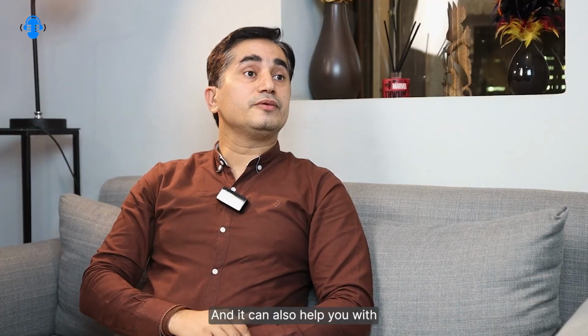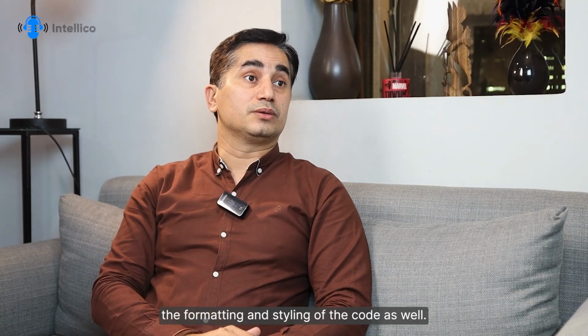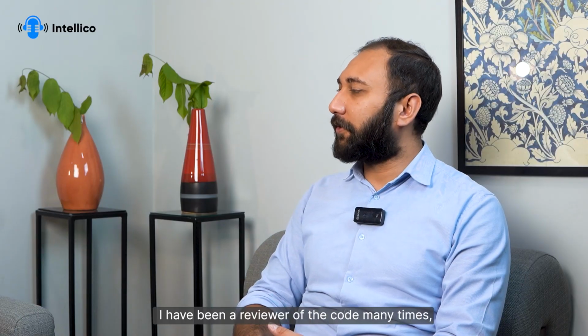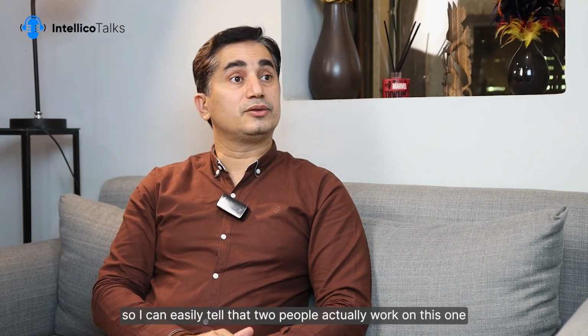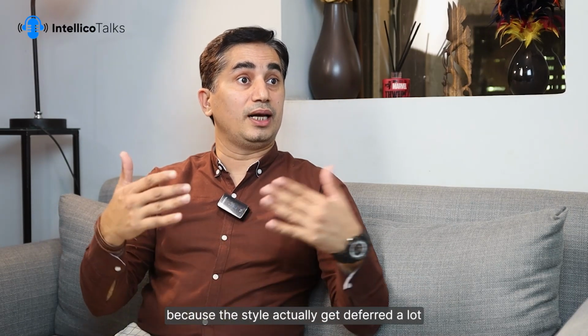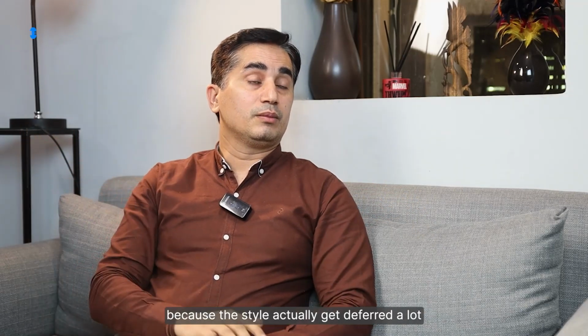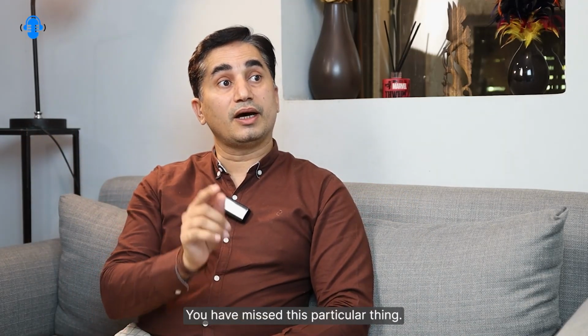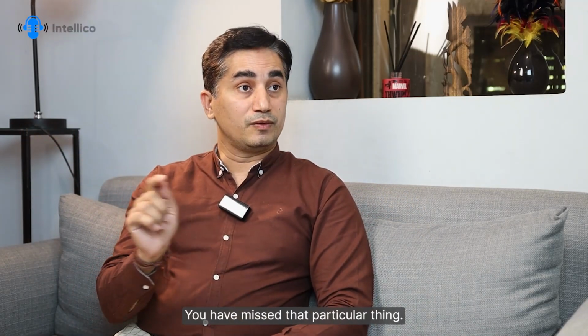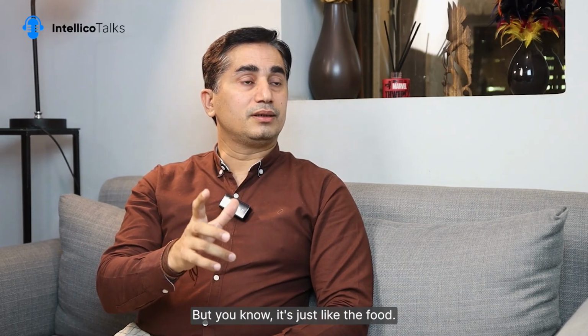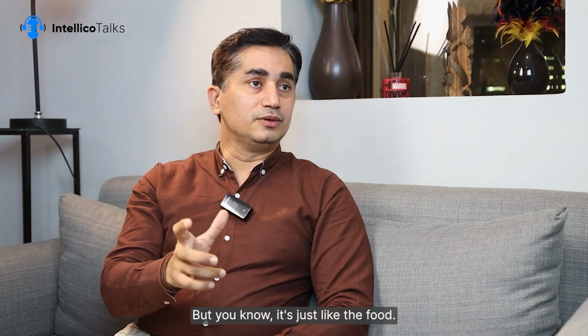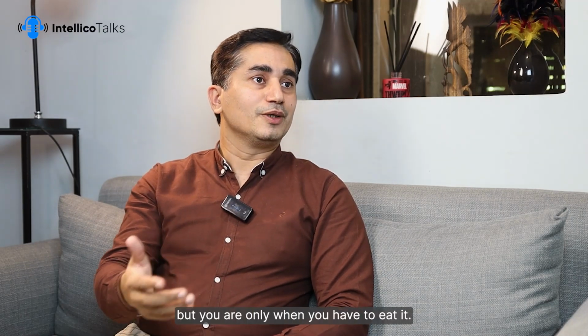And AI can also help you with the formatting and styling of the code as well. I have been a code reviewer many times, so I can easily tell when two people worked on something, because the style differs a lot. But AI also helps you with that. You have missed this particular thing, you have missed that particular thing. Many IDEs help you with that. But it's just like food: food is there, but you are the only one who has to eat it, right?